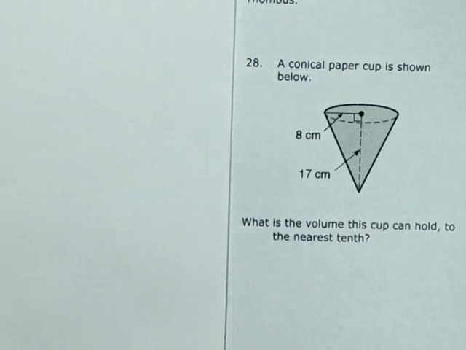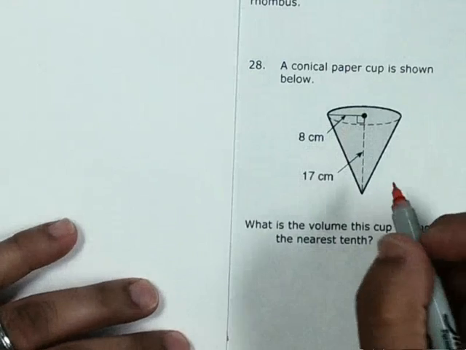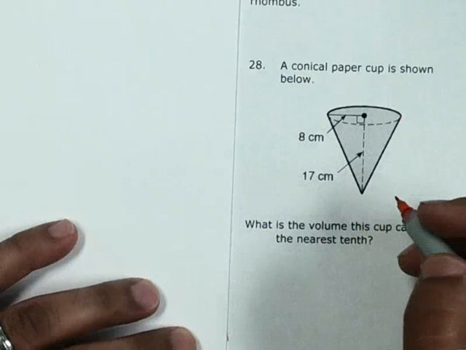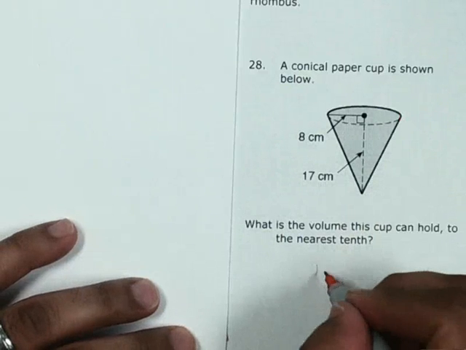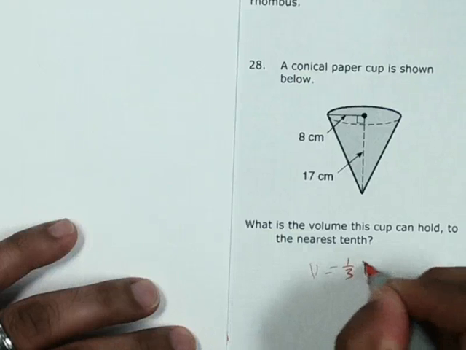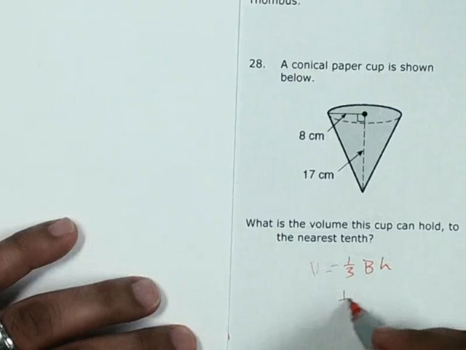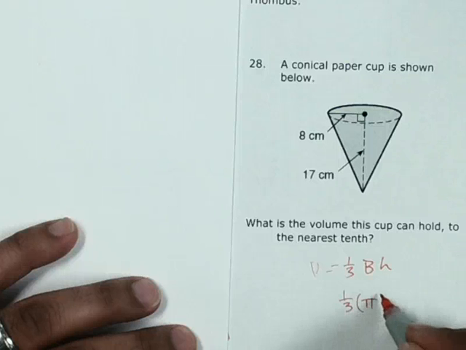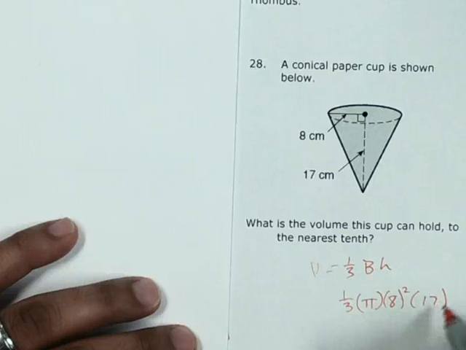All right, number 28 is asking for the volume of a cone. And let's see, I know the radius is 8, the height is 17. Volume is equal to 1/3 times the area of the base times the height. So I have 1/3 times pi times 8 squared times 17.